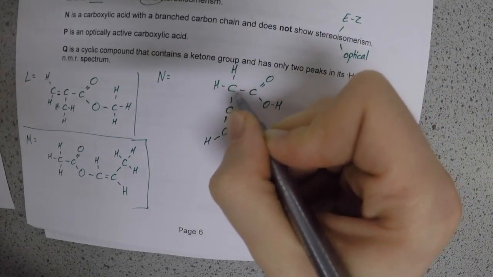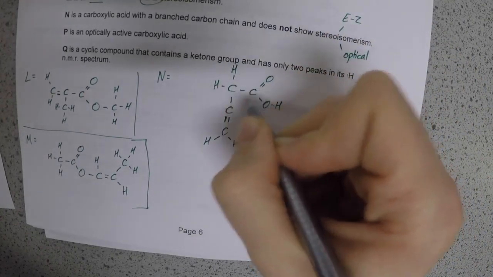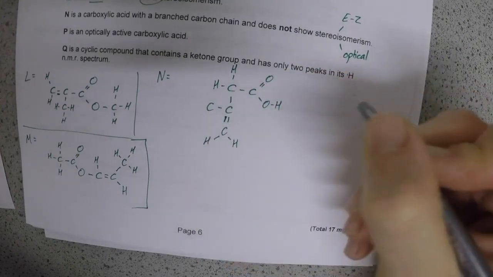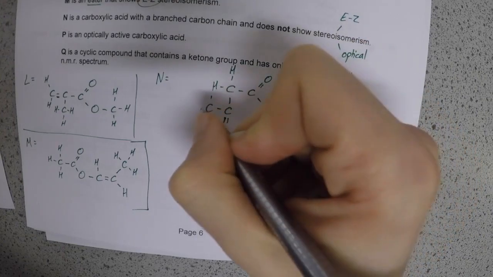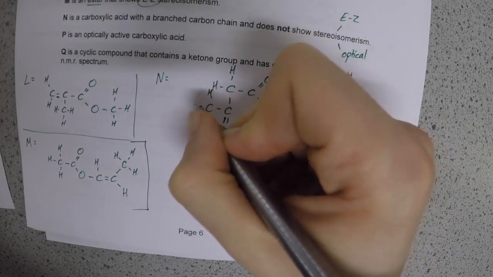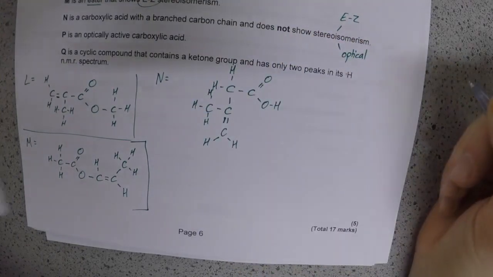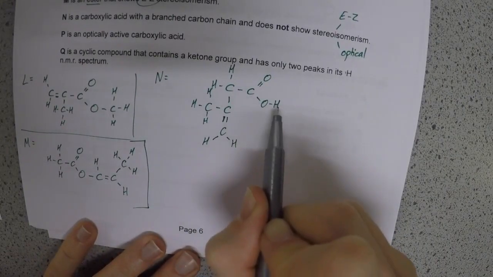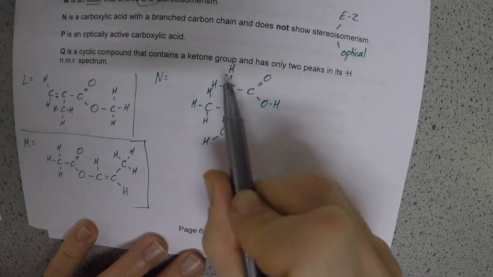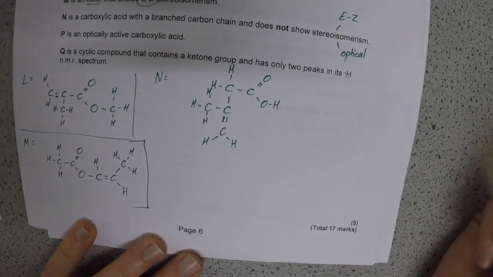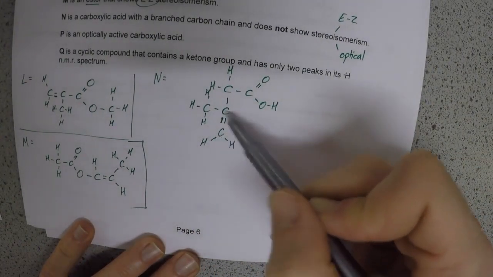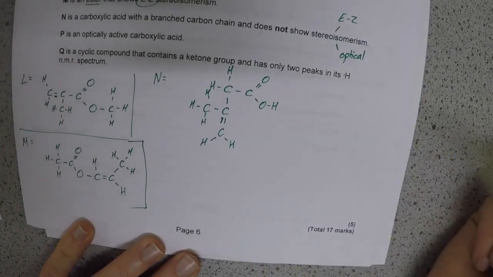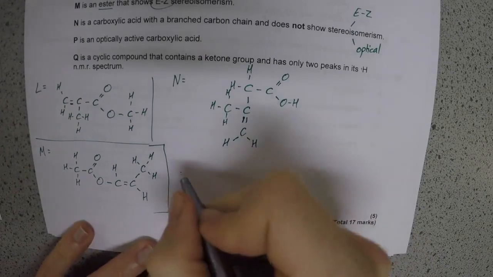That carbon that's in danger of being an optical can no longer be an optical. And I need my branch. Let's put a carbon in here. Oh, a bit tight. Bit of a messy molecule, not so happy with that one, but let's just check I've got the right numbers. 1, 2, 3, 4, 5. 1, 2, 3, 4, 5, 6, 7, 8. Yes. 2 oxygens. Yes. Just double check. No, there's no EZ isomerism. And there's no optical. I am good to go.